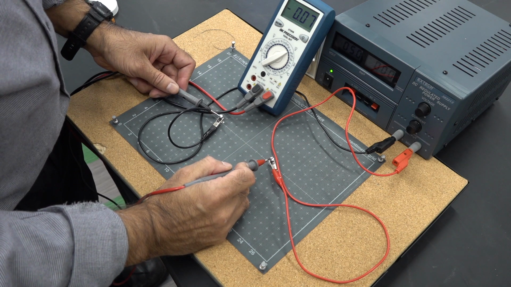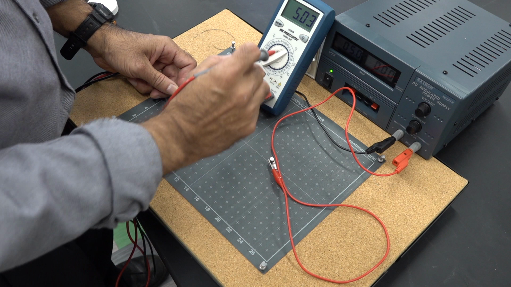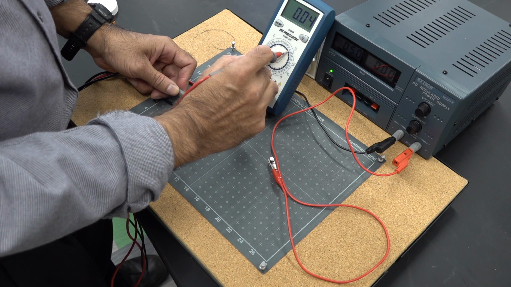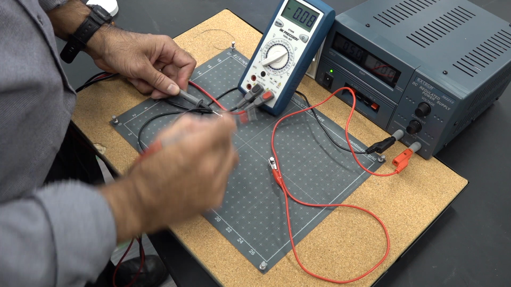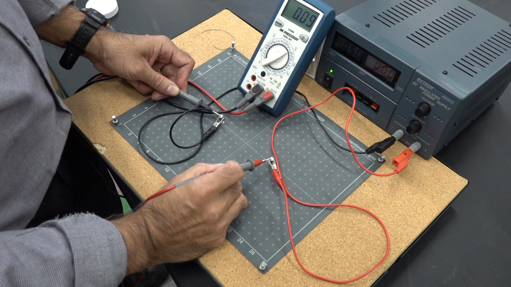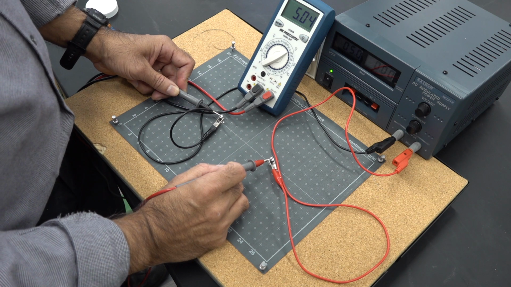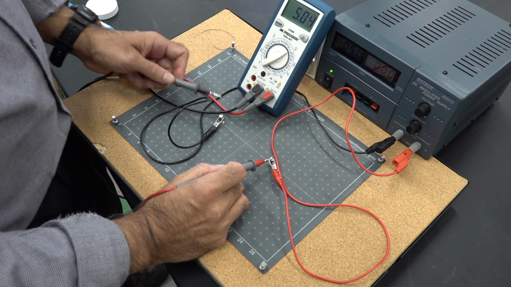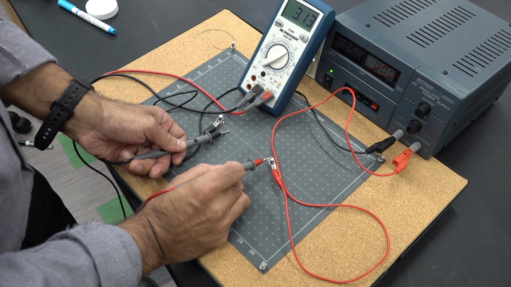If I get 5 volts difference between them, there's a 5 volts difference, as you see, and my knob is at 20. Maximum I can measure is 20 volts in the direct current voltage measurement. So that between them is 5 volts. So now I want to go over here and see if I can measure something.